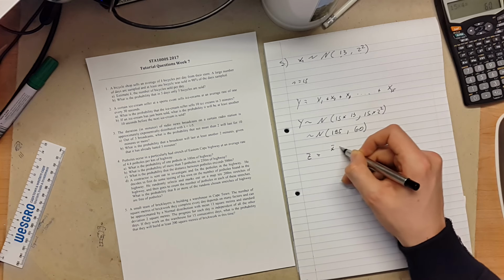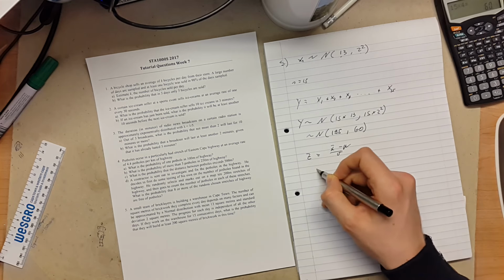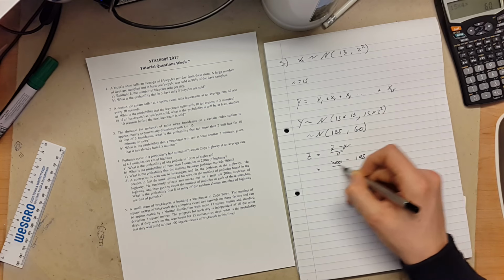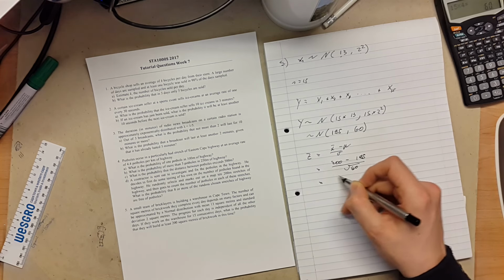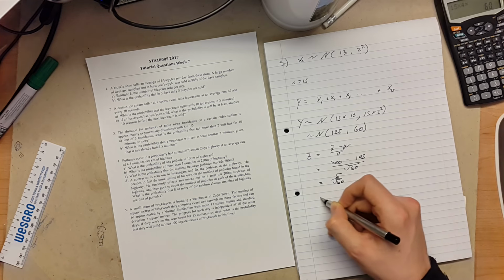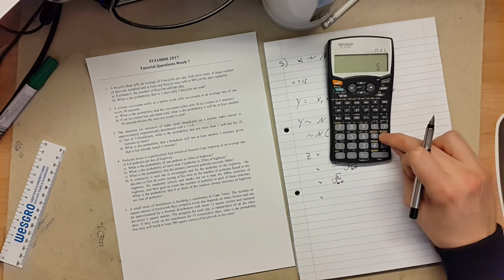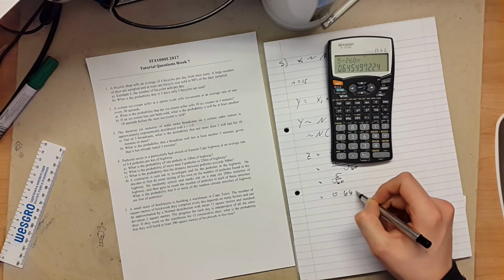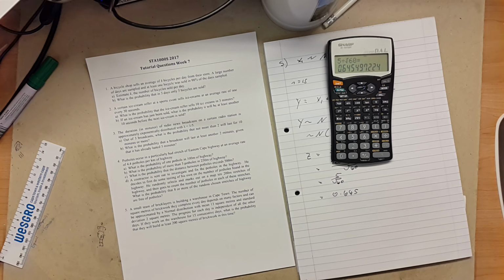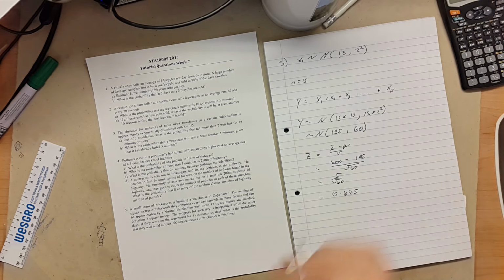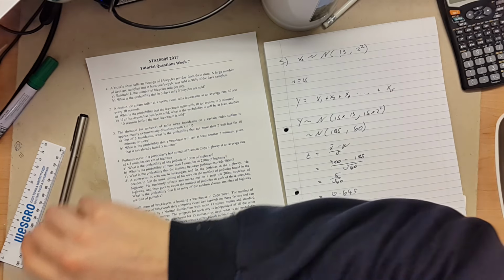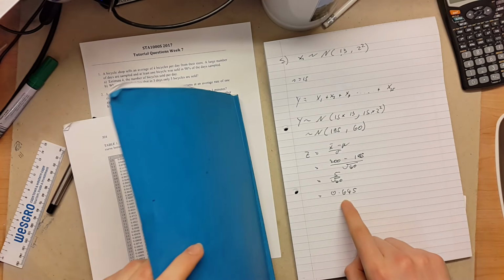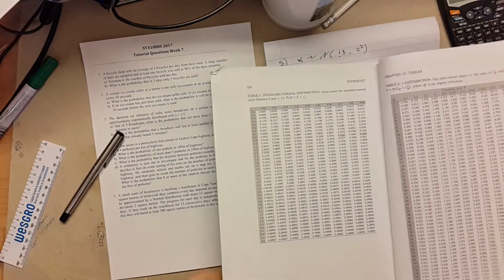Z is equal to X bar minus mu over sigma, which is equal to 200, because that's what we're testing, 200 minus 195 over root 60, that is equal to 5 over root 60, which is equal to 0.645. Awesome, so we now have the Z value. We're going to look it up in the tables on the back of intro stats. Practice, practice, practice. We're going to be looking up 0.65, so we're going to round to 2 decimal places.